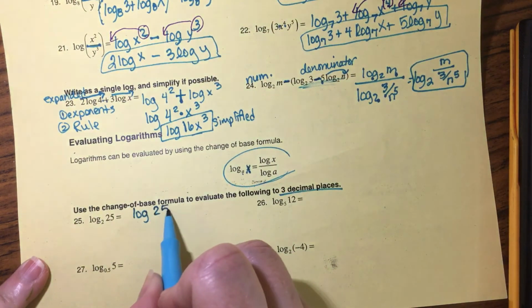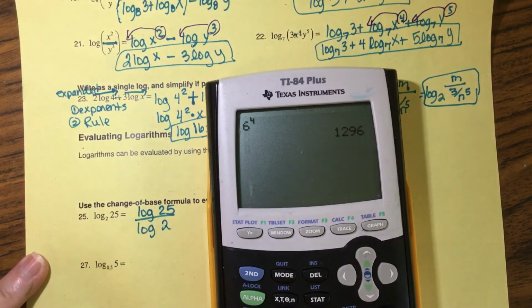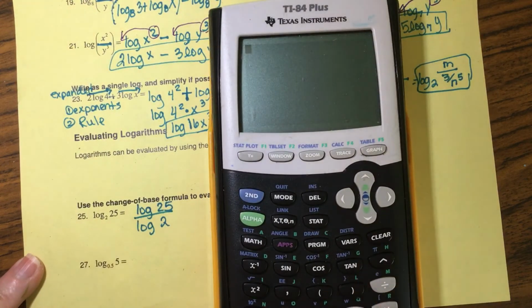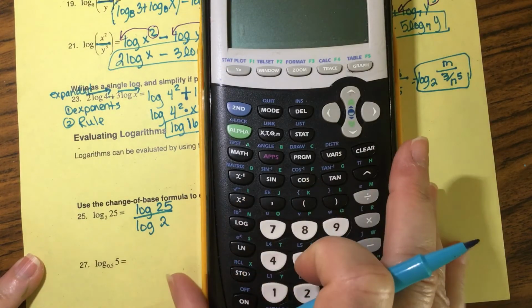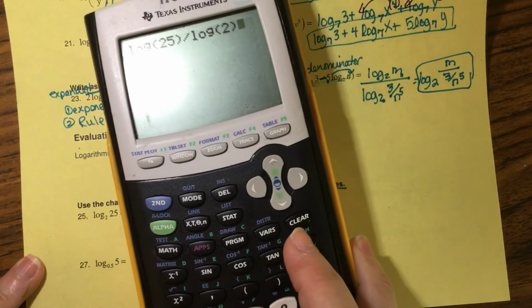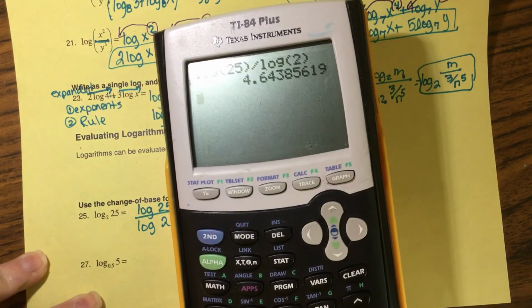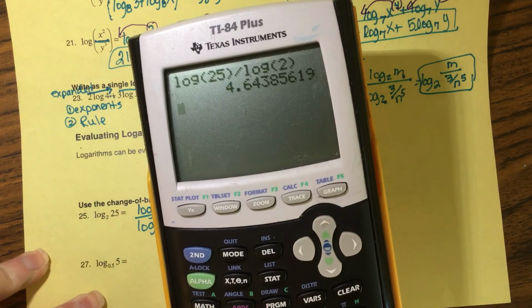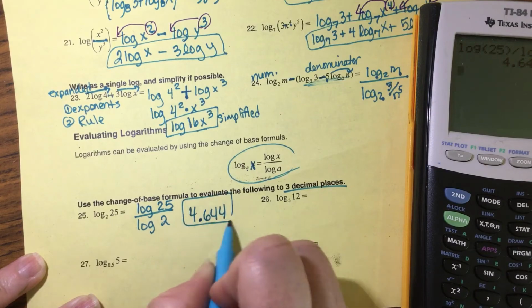this means that it's the log of 25 over the log of 2. If I was going to put it in the calculator that way, I would simply use my log key, which is right there beside the 7. So I do the log of 25, use parentheses, divided by the log of 2. Then I get my answer, which is 4.6438, and so on. What I want to do is round it to 3 decimal places, 4.644. That's the way that we write logs.